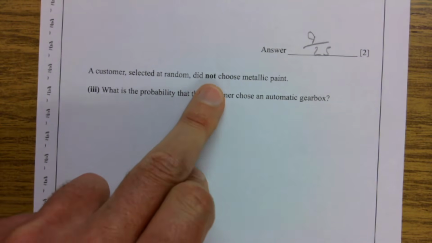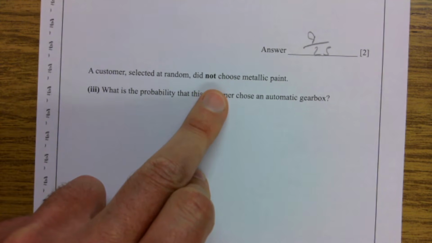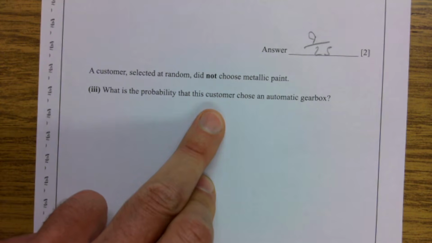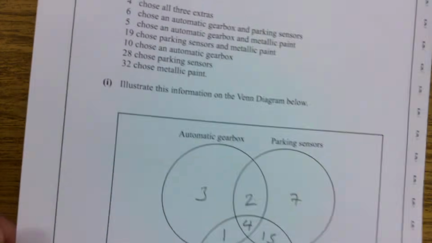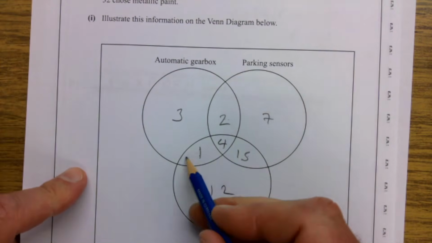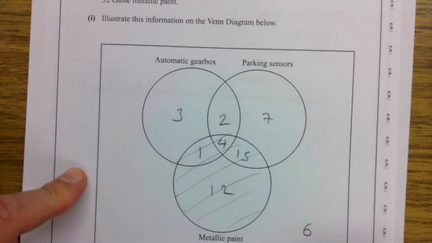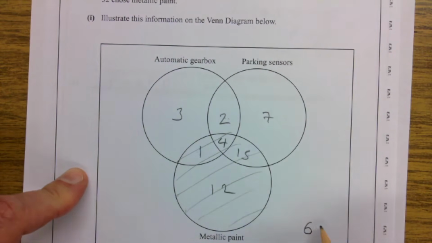A customer selected at random did not choose metallic paint. So we're forgetting about all the metallic paint people. What's the probability that this customer chose an automatic gearbox? So let's look back at this. We're not dealing with any of these people, so we're forgetting about them. They're not here. So out of all the rest, what's the probability they chose an automatic gearbox?